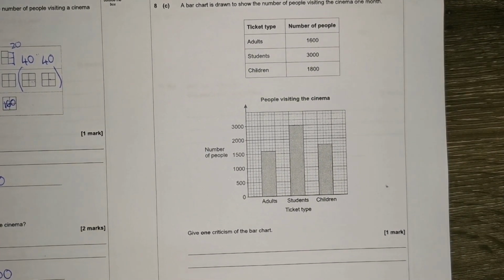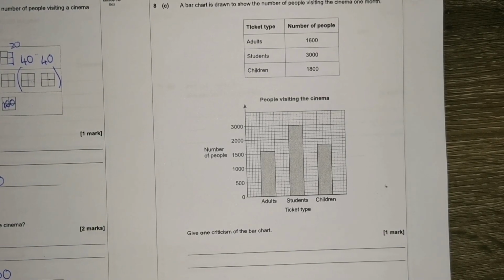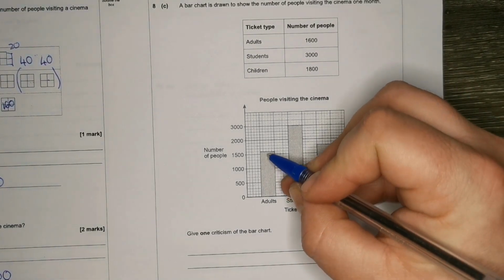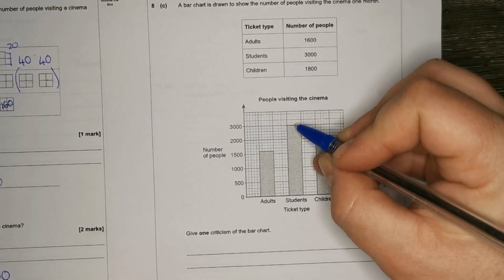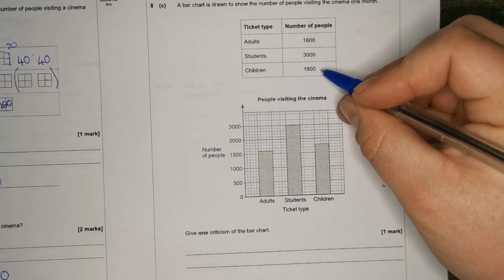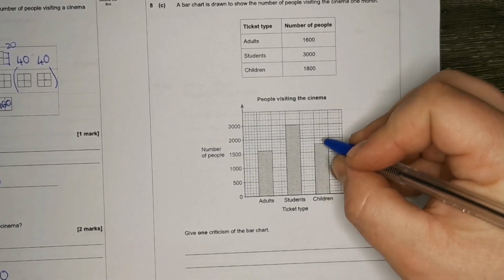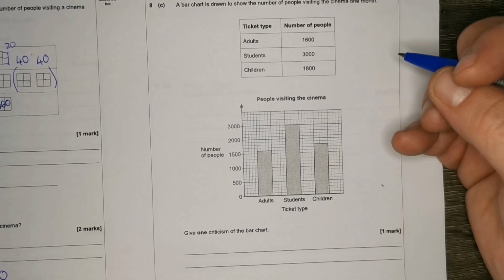Give one criticism of the bar chart. Okay, so let's just check. Adults 1,600, that looks right to me. Students 3,000, that looks right to me. Children 1,800, that looks right to me. So what else could be wrong?